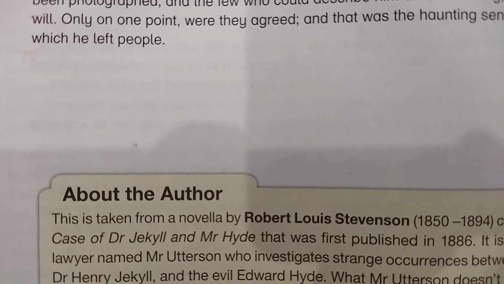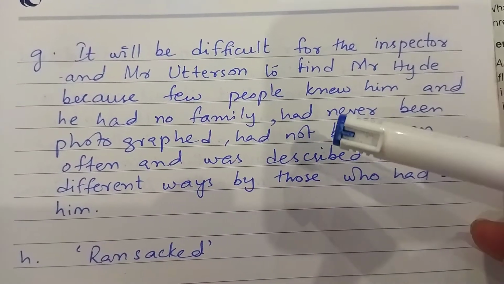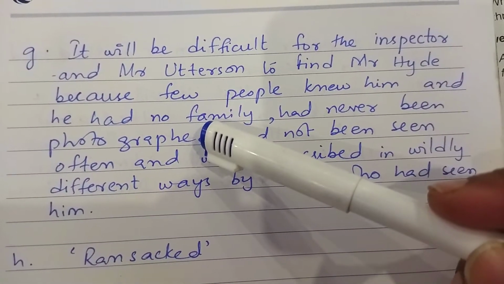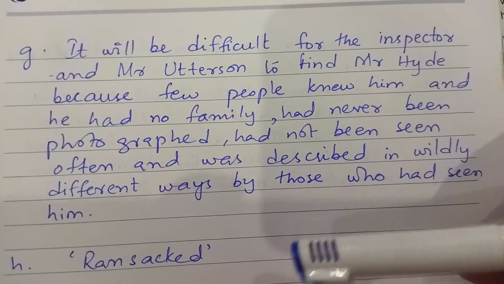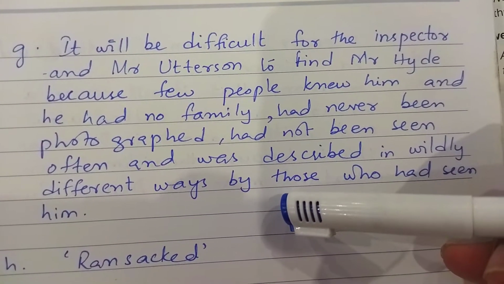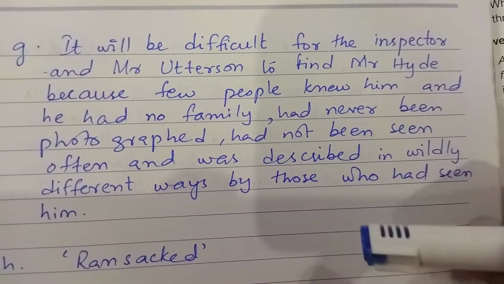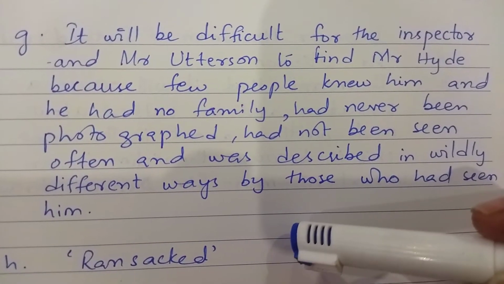So these were the points that made it difficult to find Mr. Hyde. So we are going to write the answer. It will be difficult for the inspector and Mr. Utterson to find Mr. Hyde because few people knew him and he had no family, had never been photographed, had not been seen often, and was described in wildly different ways by those who had seen him. This was the answer to part G.